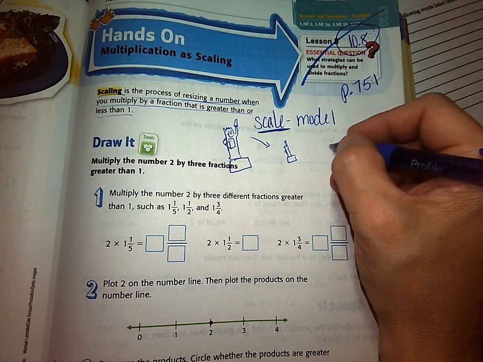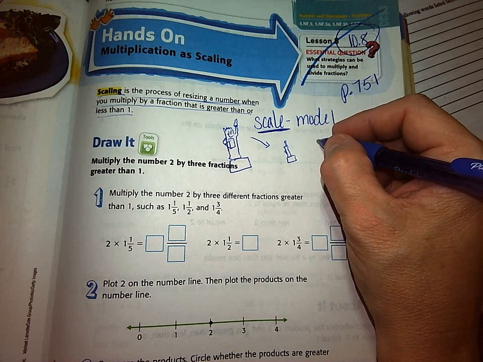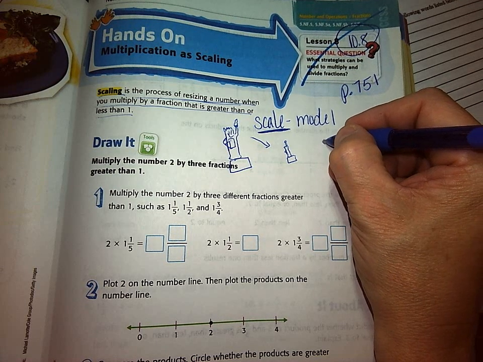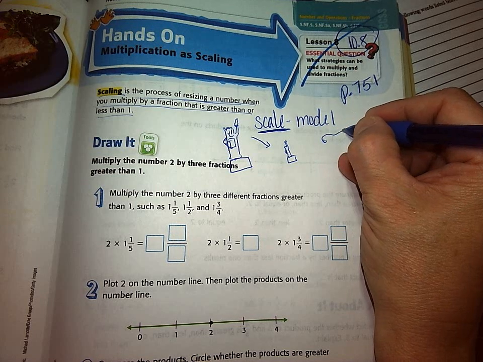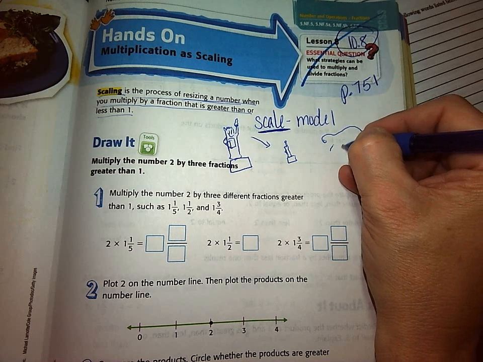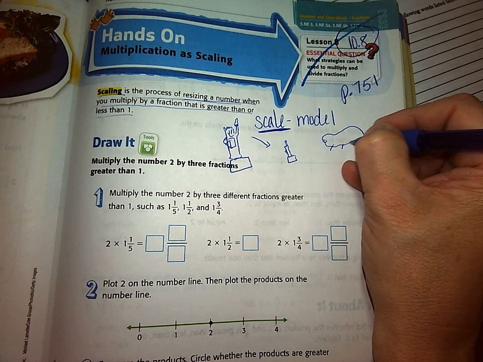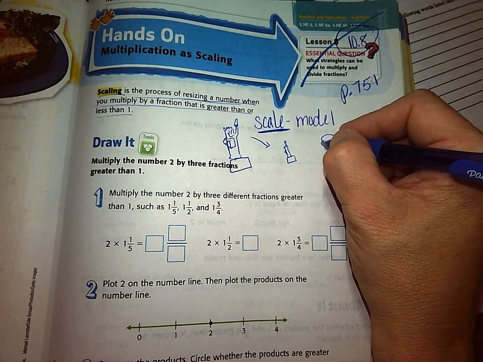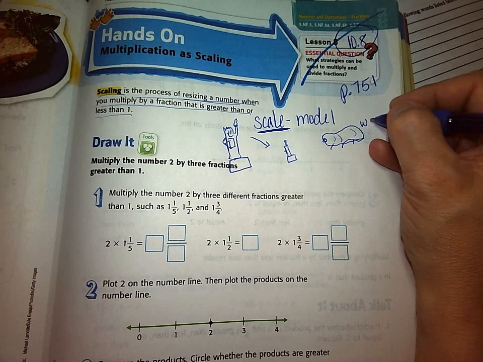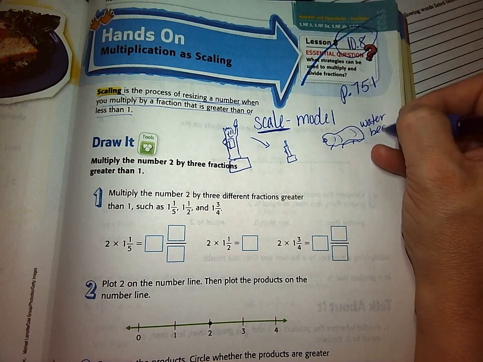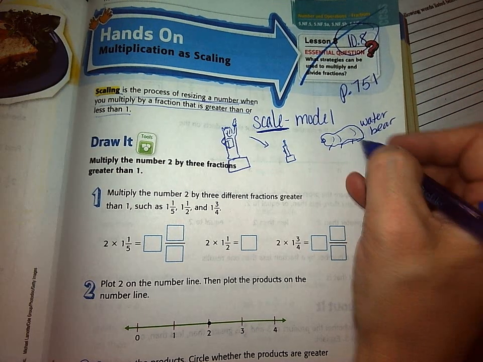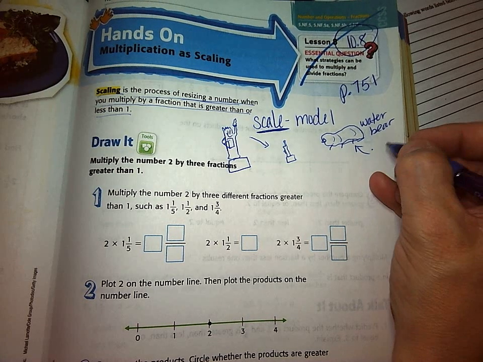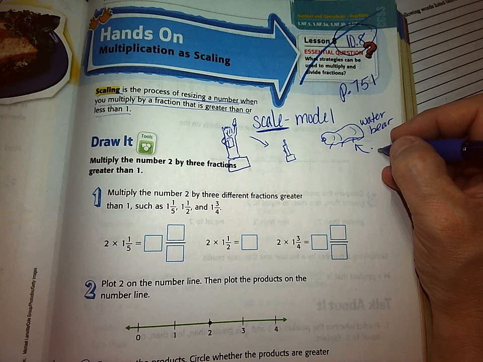I showed you that water bear last week or a couple weeks ago, this little microscopic creature that looks like a weird, blubbery animal. There's our water bear. You can make a scale model of the water bear, but this one has to be bigger, because the water bear is actually smaller than a grain of salt.